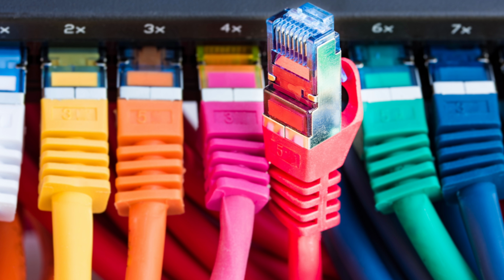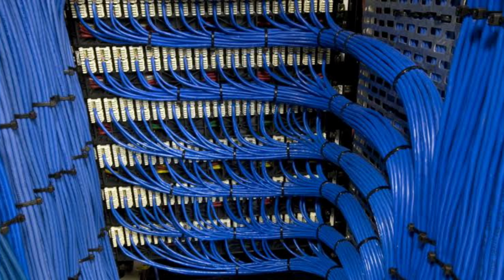So let's begin. Structured cabling is a standardized way of designing and installing a cabling system that supports multiple hardware users like data, voice, video, and security systems. Instead of connecting devices randomly with point-to-point cables, structured cabling follows a planned and organized architecture. In networking, structured cabling acts like the backbone of the entire infrastructure.